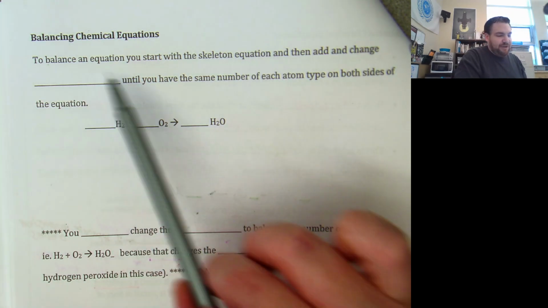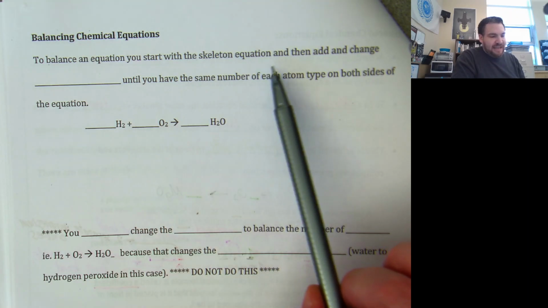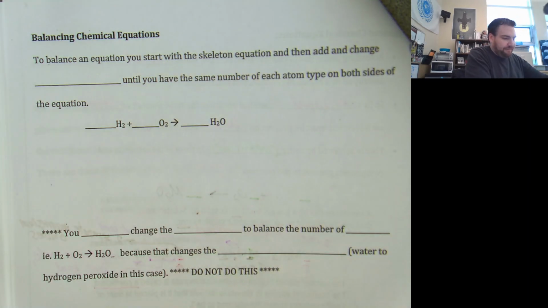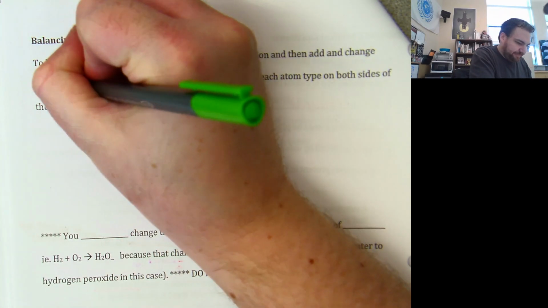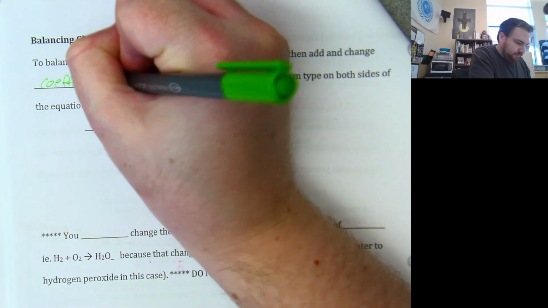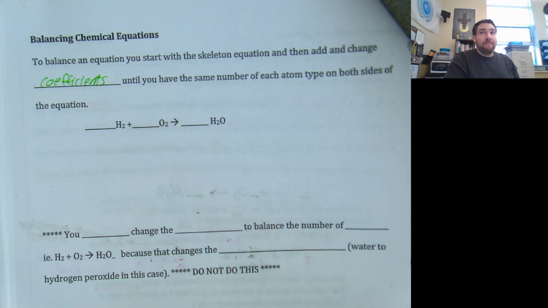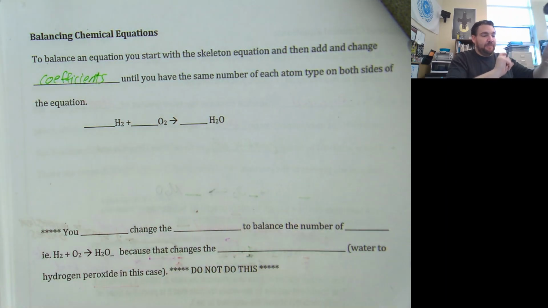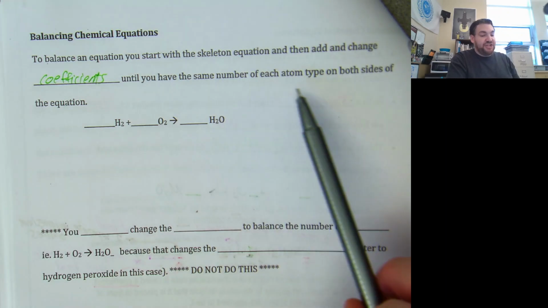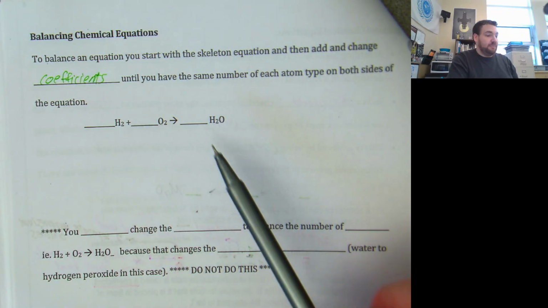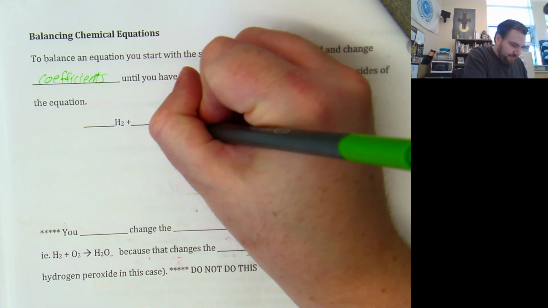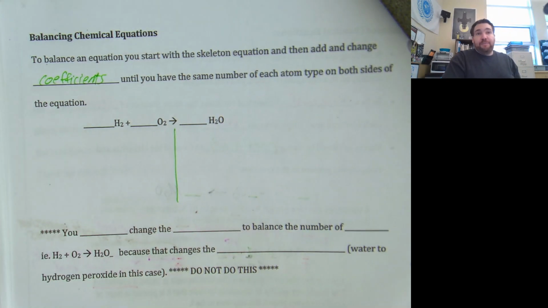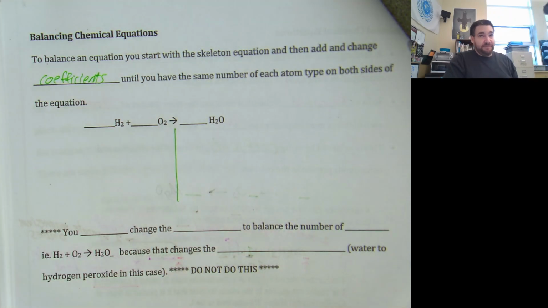So to balance a chemical equation, you start with the skeleton equation, and then what we're going to do is add and change coefficients. We're going to tweak these numbers until we have the same type of each atom on both sides of the equation. So let's take a look at this first one. It's a simple reaction. I'm going to draw a vertical line down from the arrow to separate the left side of the equation from the right side of the equation.